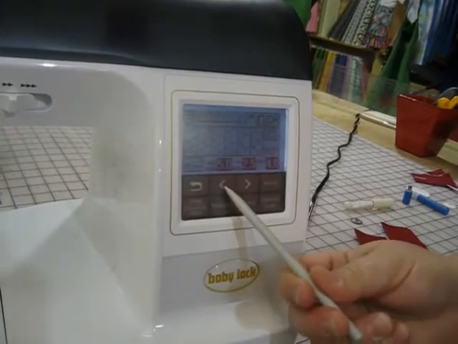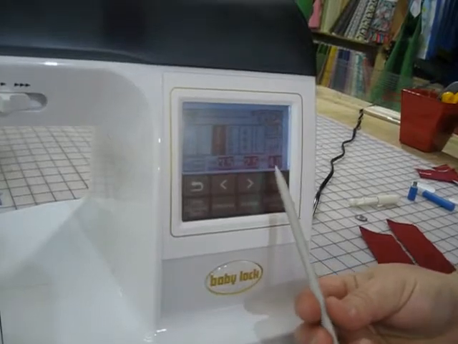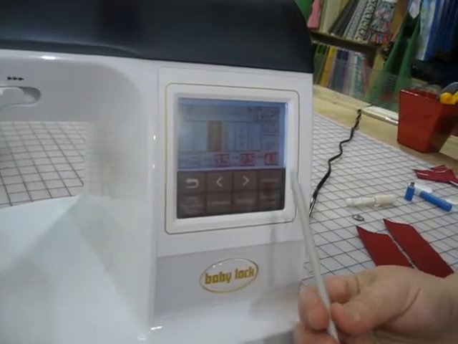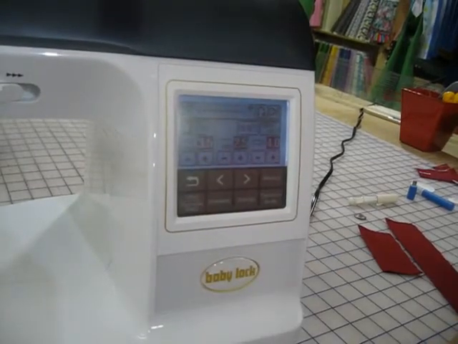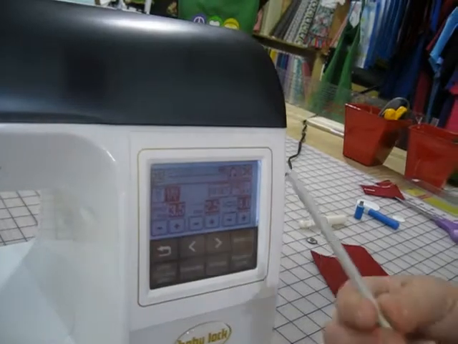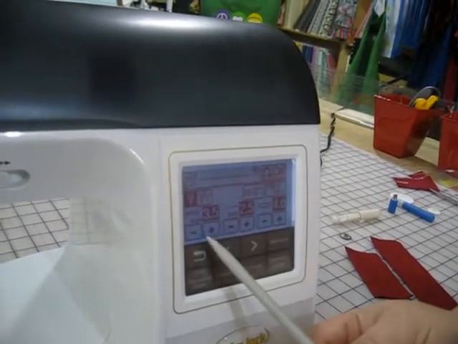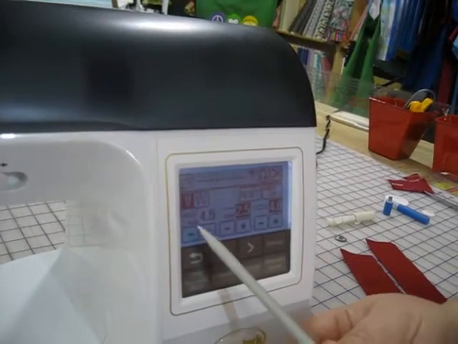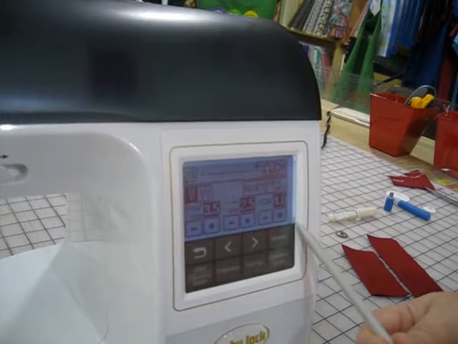I will go back to my straight stitch, and this is my width, my length, and my tension settings. And to get to these settings, you will go to the menu in front of it. Now my screen has changed. This is where I can select a twin needle or a single needle. I can adjust my width or my length, and I can adjust my tension.